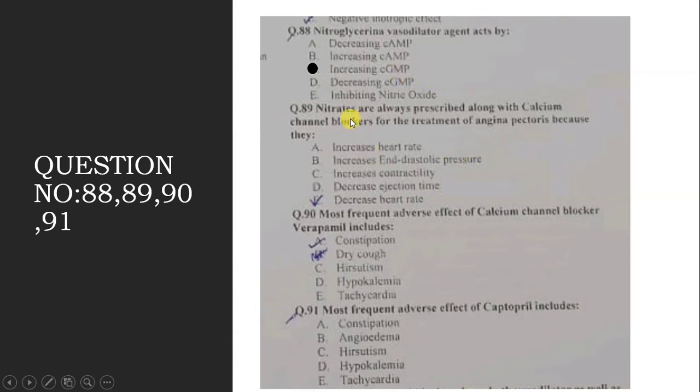kinase. Nitrates are always prescribed with the calcium channel blockers for the treatment of angina pectoris because they increase heart rate, increase end-diastolic pressure, increase contractility, decrease ejection time, or decrease heart rate. It's asking about the effect of the calcium channel blockers. Calcium channel blockers basically include dihydropyridine or non-dihydropyridine. These cause a decrease in the heart rate.